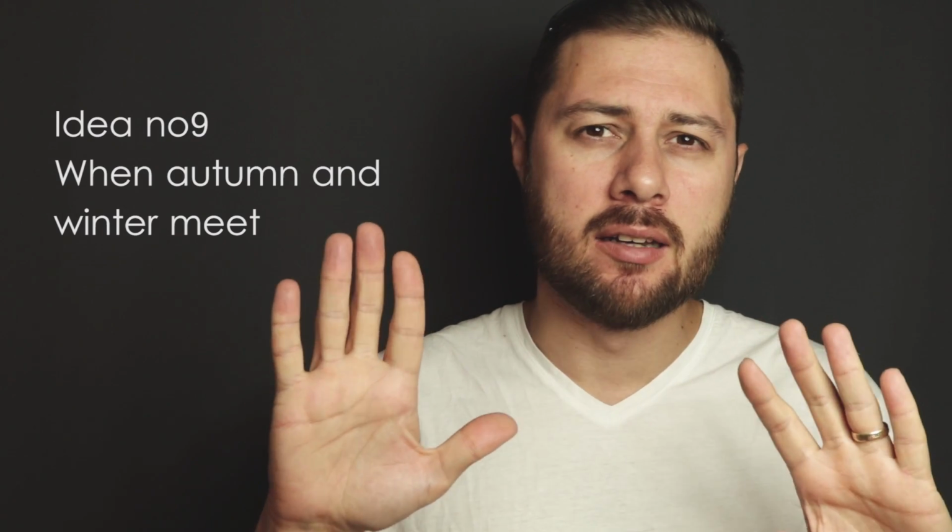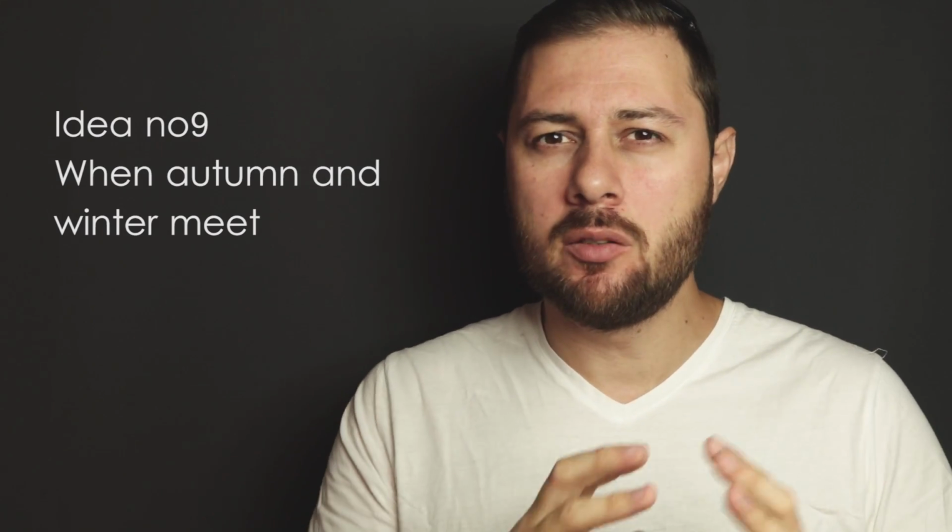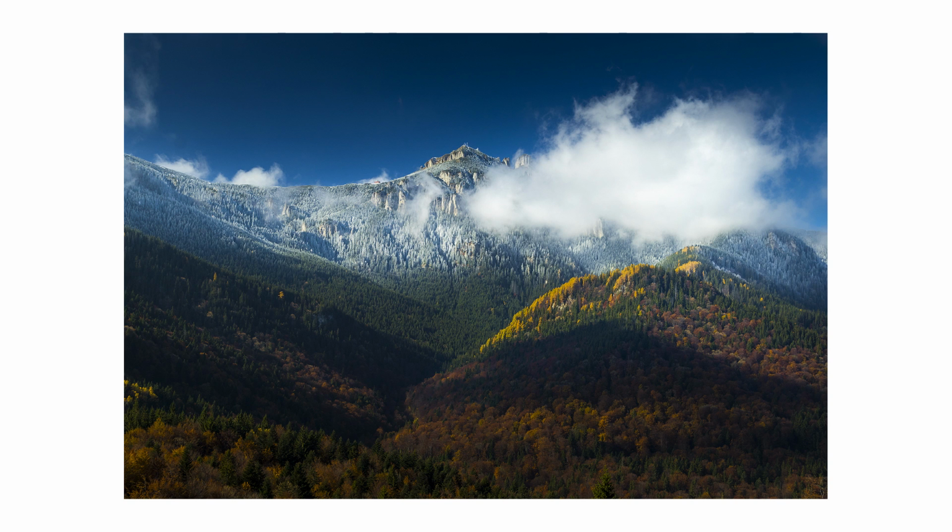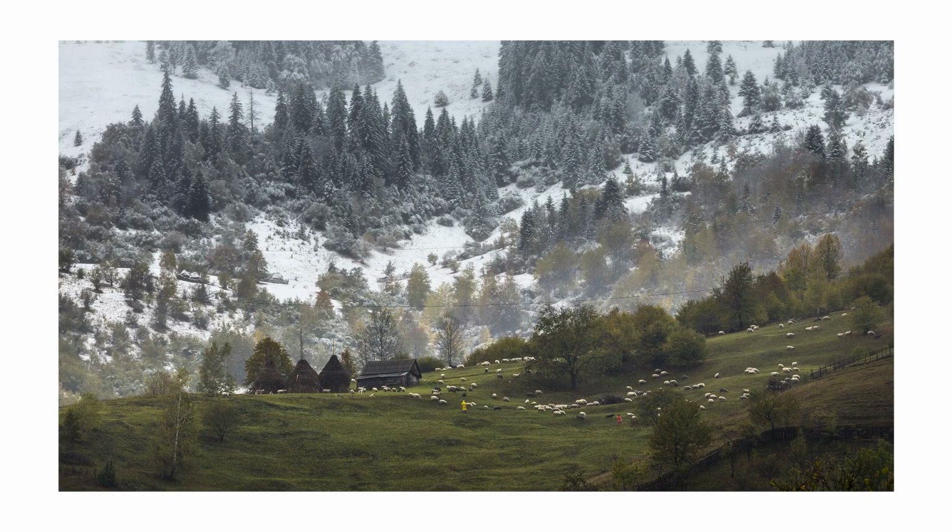Idea number 9. In late autumn, this season will blend itself with winter. You'll have the colors of autumn in the lower parts, and then up on the mountains you will already have snow. So it's a great way to kind of put these two elements together and to create again a great contrast and to express that idea that very soon winter is gonna be here, but now in the plane that's closer to the viewer, it's still autumn. So it's a great way to tell a story if you want.